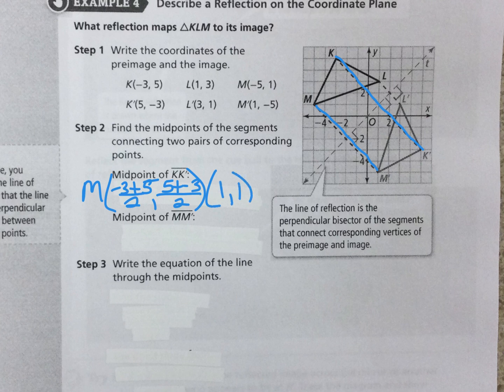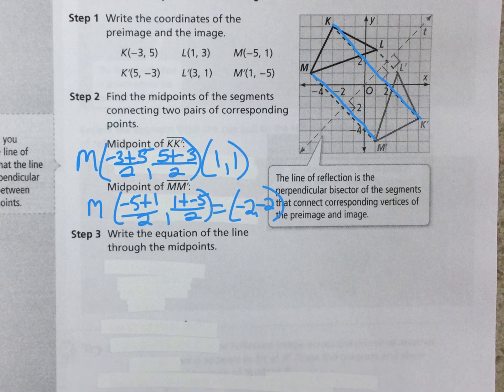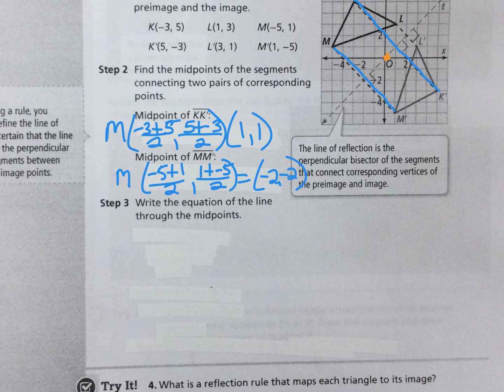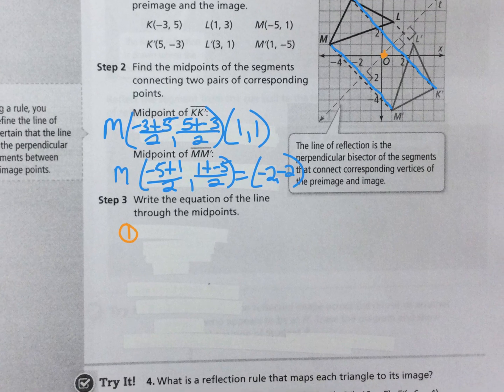And then the midpoint of M, M prime would be negative 5 plus 1 divided by 2, and 1 plus negative 5 divided by 2, which gives me negative 2, negative 2. All right, so now we want the equation. And you can look on a graph and see that the y-intercept is 0, and the slope, you could count slope. Well, we're going to go ahead and act like we don't have a graph there. So our first step would be to find slope between the midpoints.